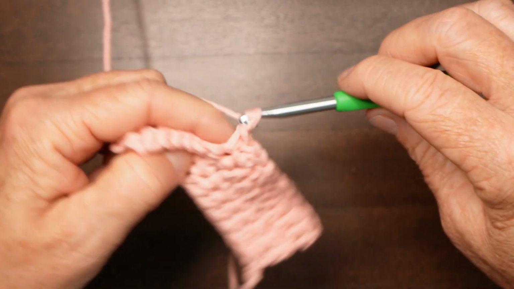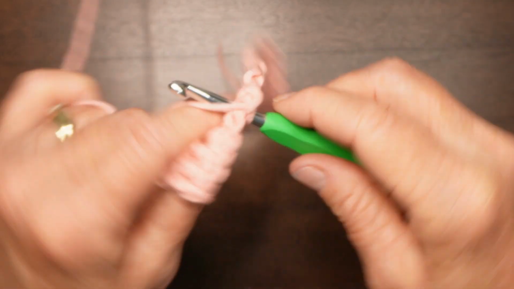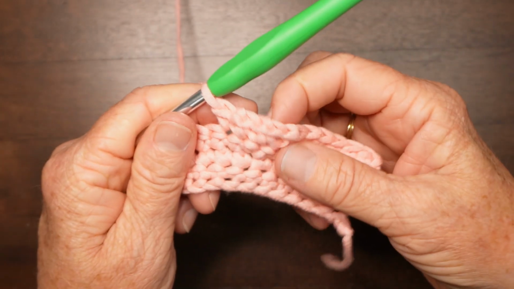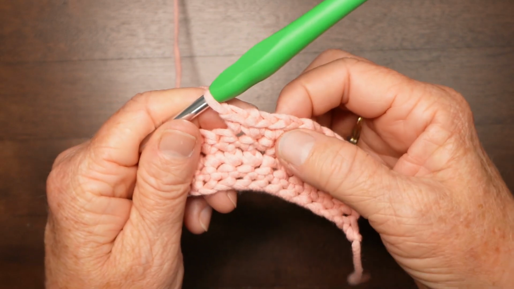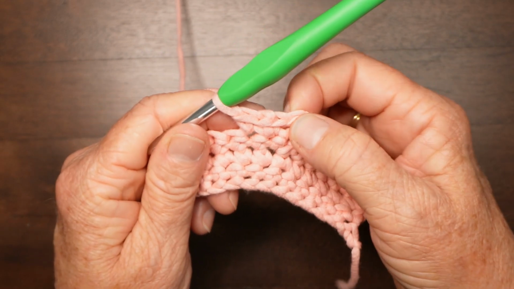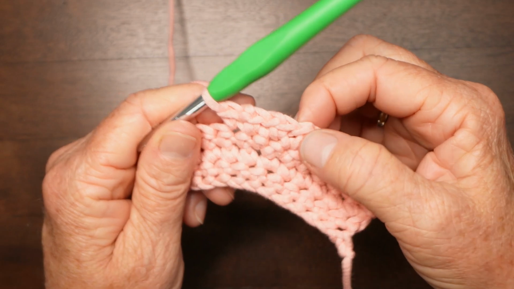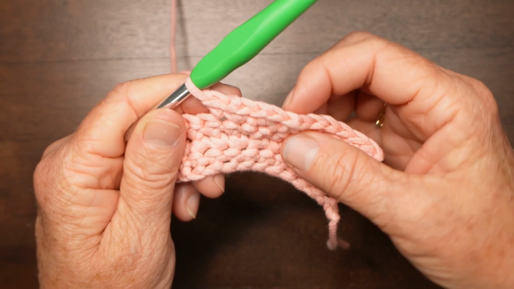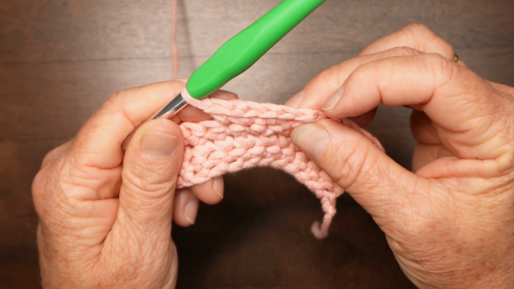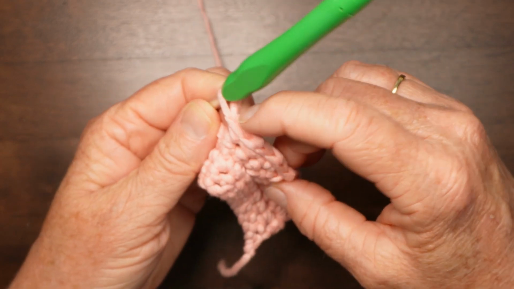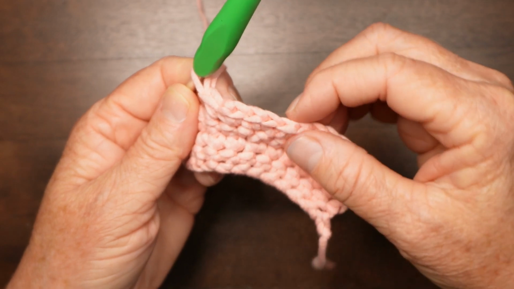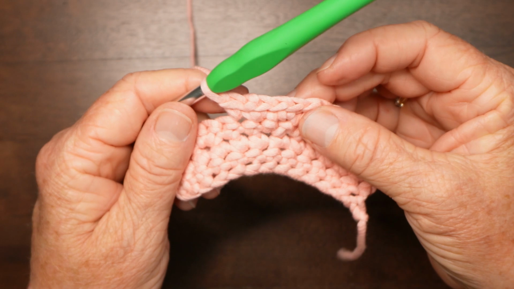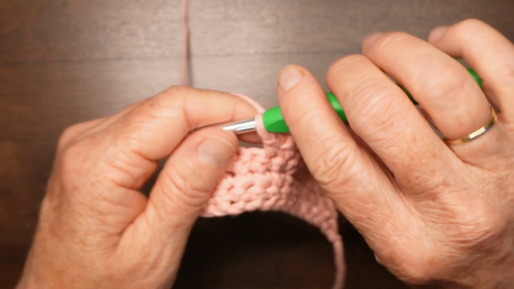So if I added a chain in between each of these single crochets, I would be adding stitches. So now these 3 have actually got a chain each beside them or before them. So my 3 stitches are now 6. So if you count back from the hook, 1, 2, 3, 4, 5, and 6. That's the first chain stitch that I did. So that's another way to increase.